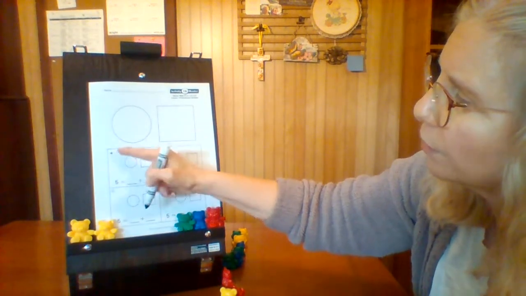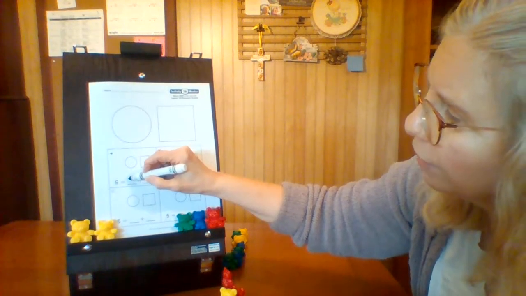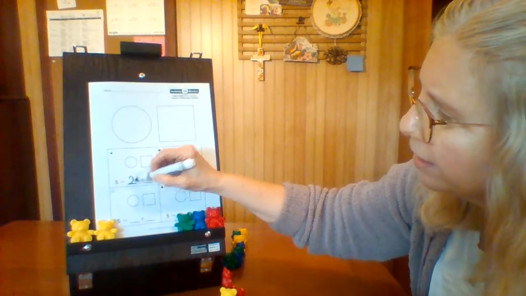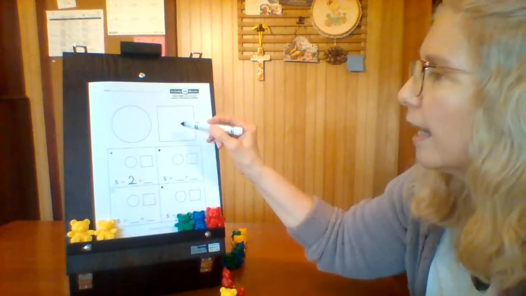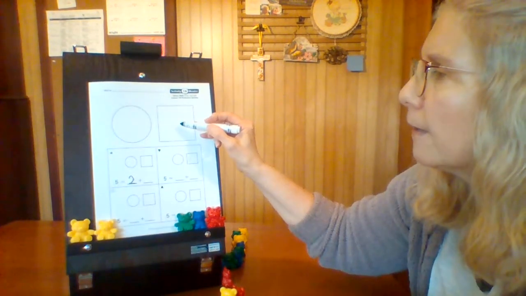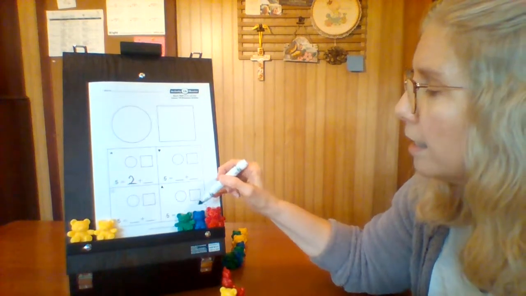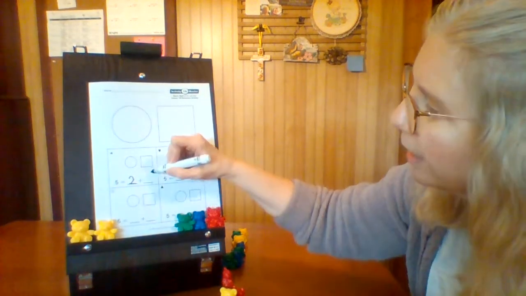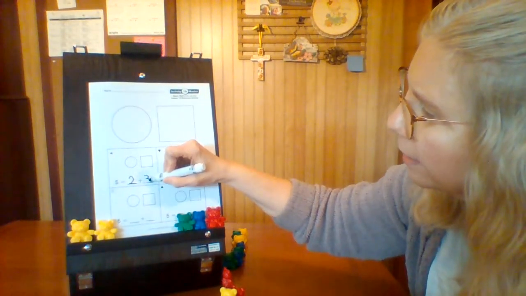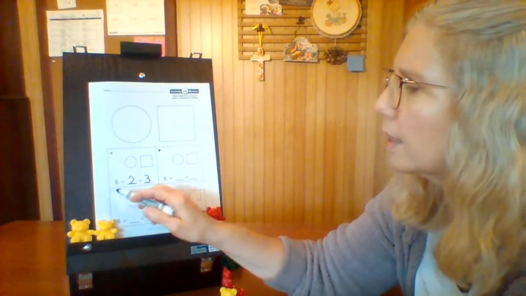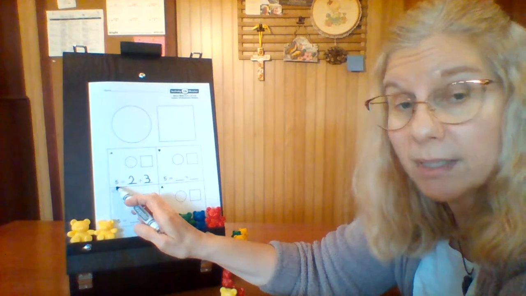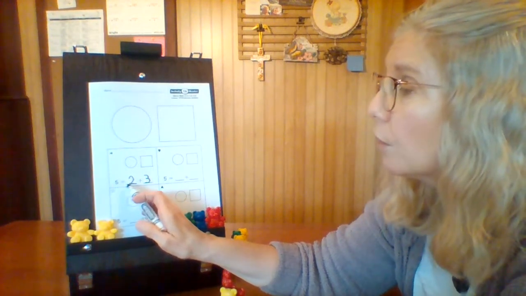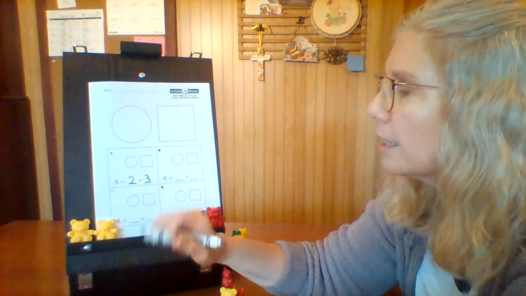So we're going to do the one with the star first. So you are going to make a 2 right here because 2 are in the circle one. And how many did we say are in the square one? Ready? 1, 2, 3. So now we have 3 in the square one. So you can do your number sentence a little bit backwards, and it says 5 equals 2 plus 3.